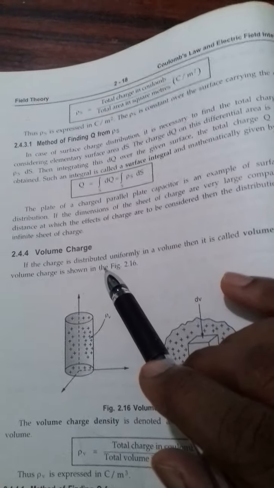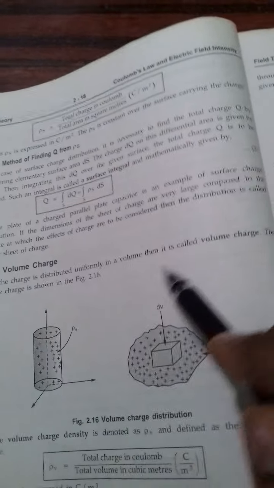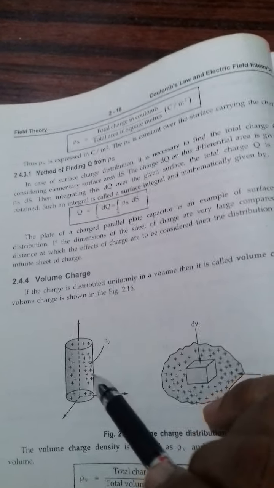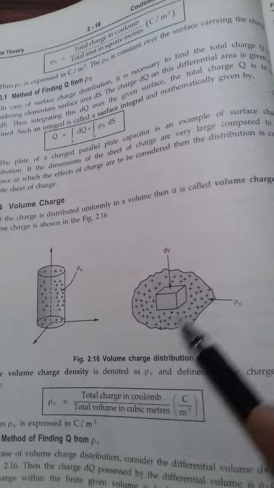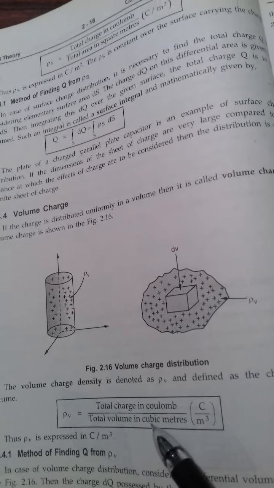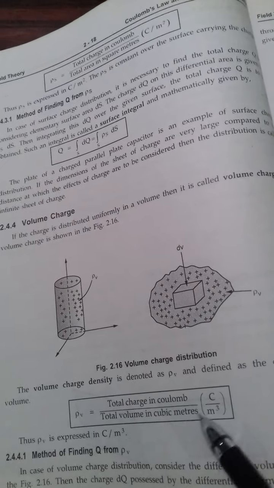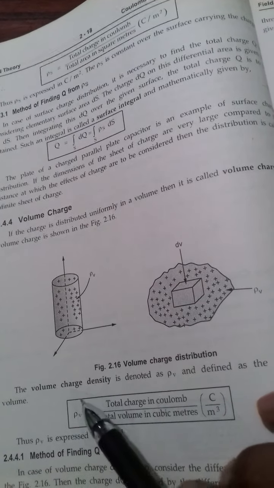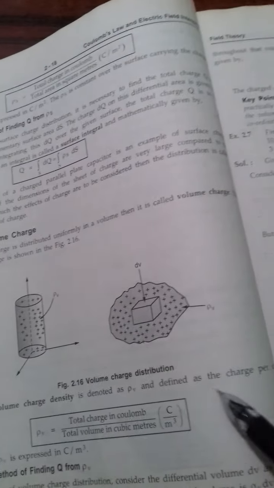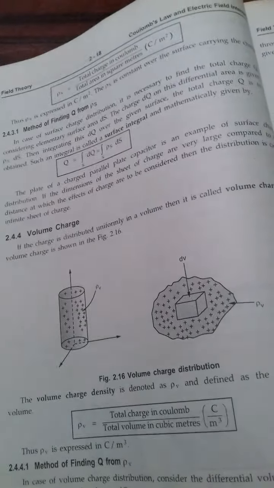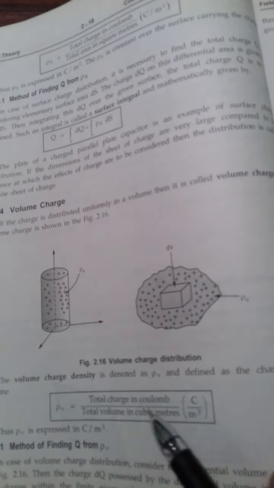Volume charge. If the charge is distributed uniformly in a volume, then it is called the volume charge distribution. Here a cylinder and a cube are shown, so that the total charge in coulomb upon total volume in cubic meters is the volume charge density. The volume charge density is denoted as rho V and is defined as the charge per unit volume, that is, the total charge in coulomb upon total volume in cubic meters.